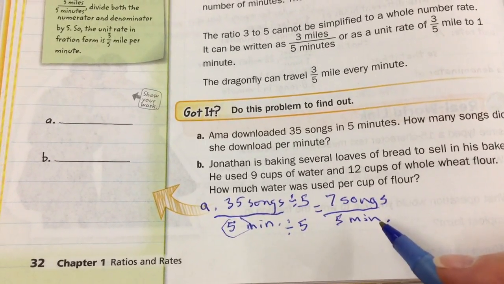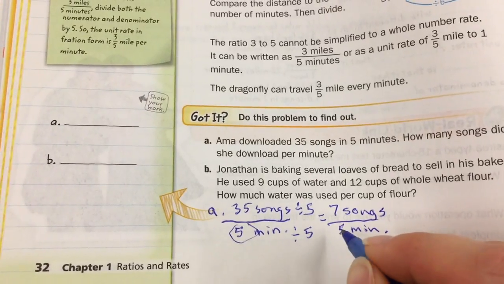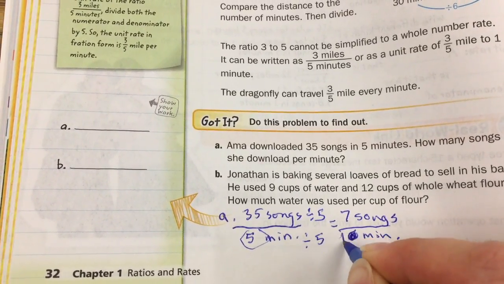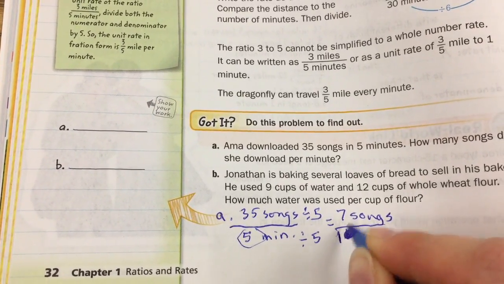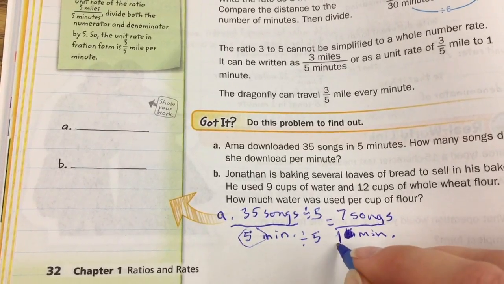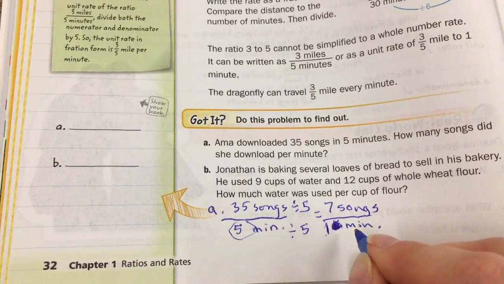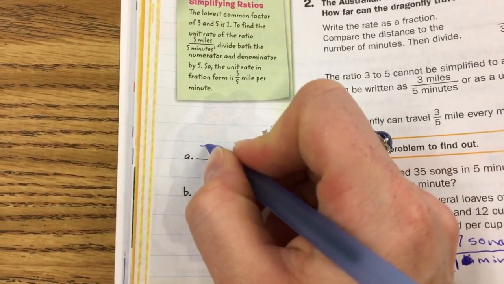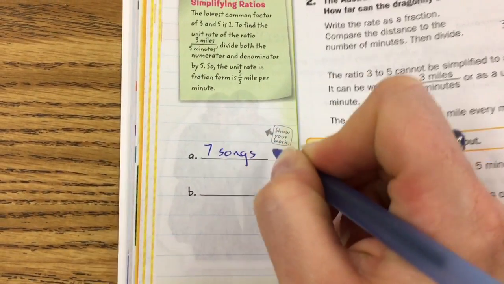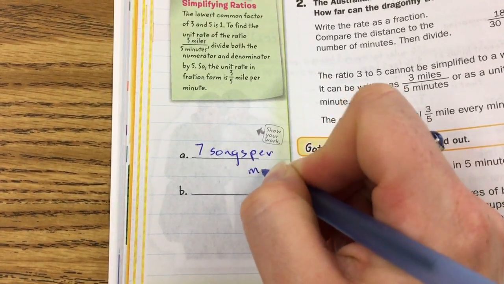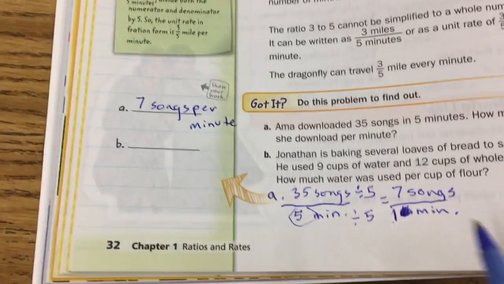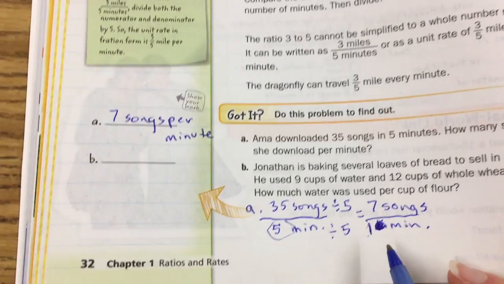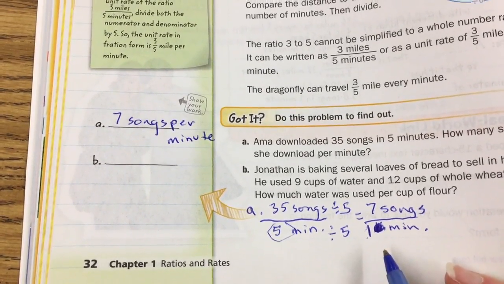So she would have listened to 7 songs per 1 minute. Oops, did you catch that? So 7 songs per minute, because 5 divided by 5 is 1. So the answer is that she can download 7 songs per minute. All right, cool. So that's the simple, basic way of finding a unit rate.